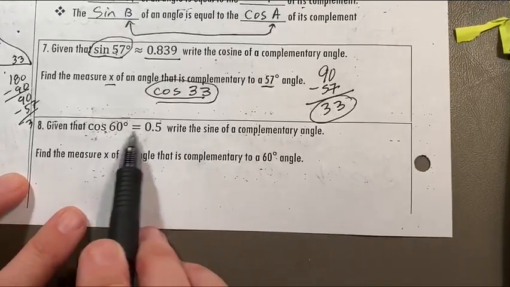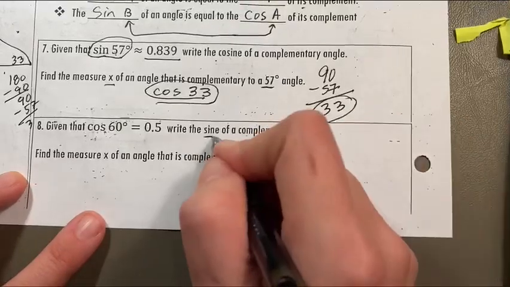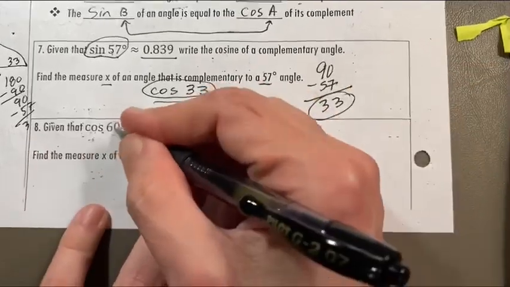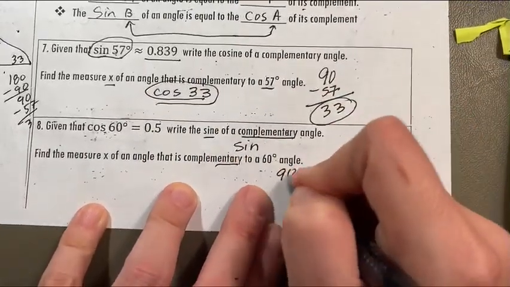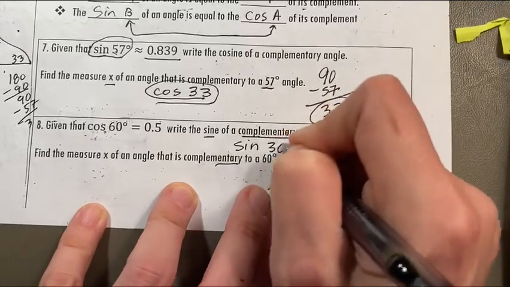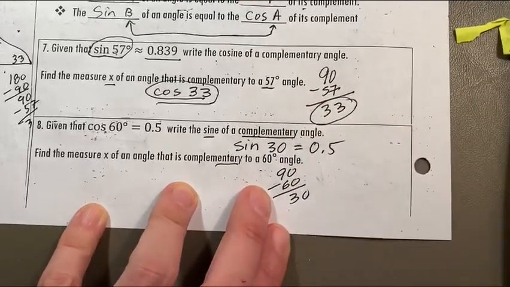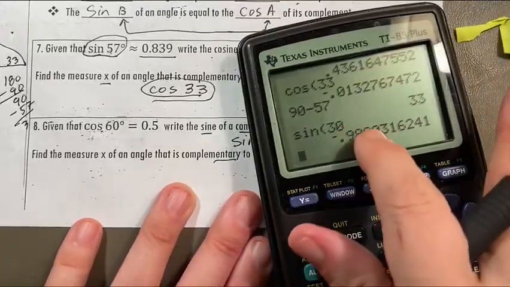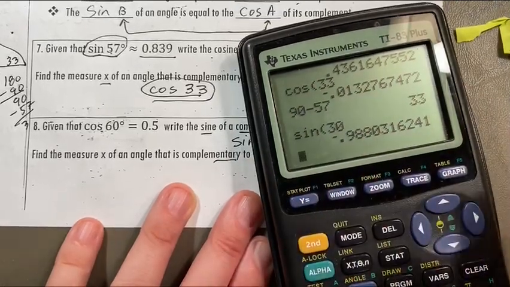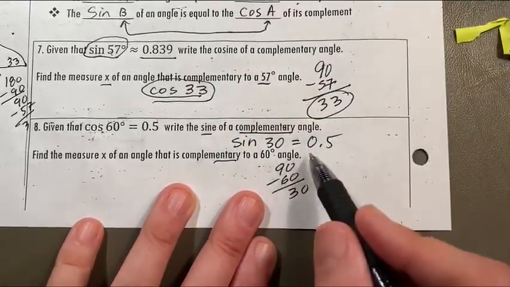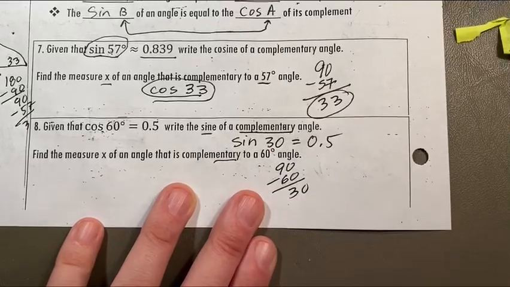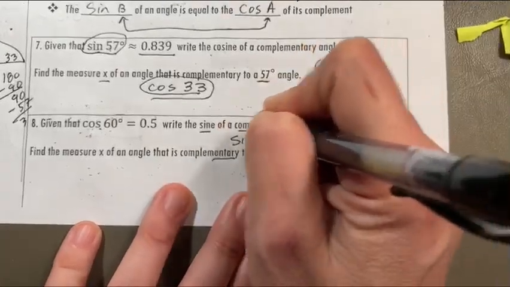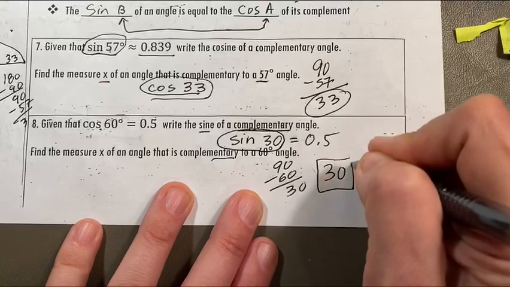Given that the cosine of 60 is 0.5, write what the sine of its complement is. Well, what's the complement of 60? 90 minus 60 is 30. So the sine of 30 should also equal 0.5. My calculator is set on radians and not set on degrees. Sorry about that. If it was set in degrees, I would be able to prove it to you on my calculator. So all they're looking for here is the sine of 30, and that the angle is 30.